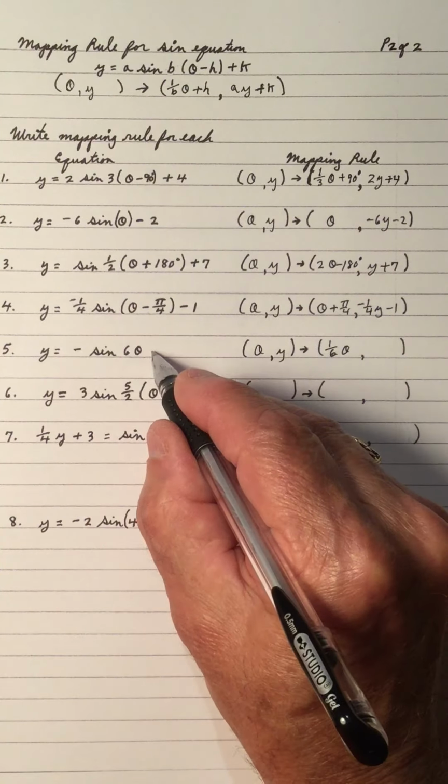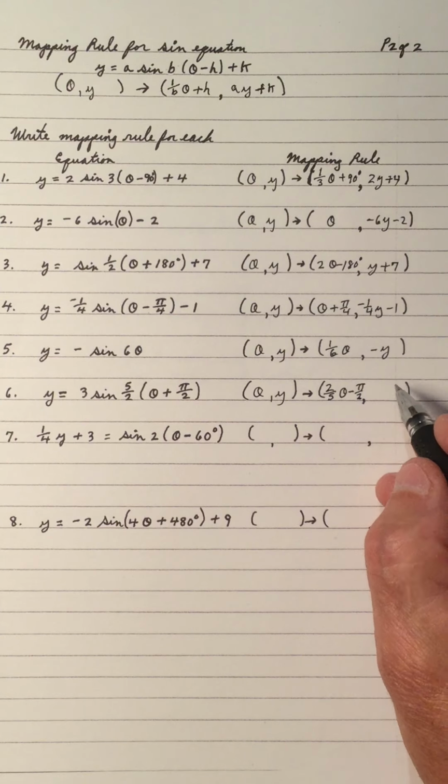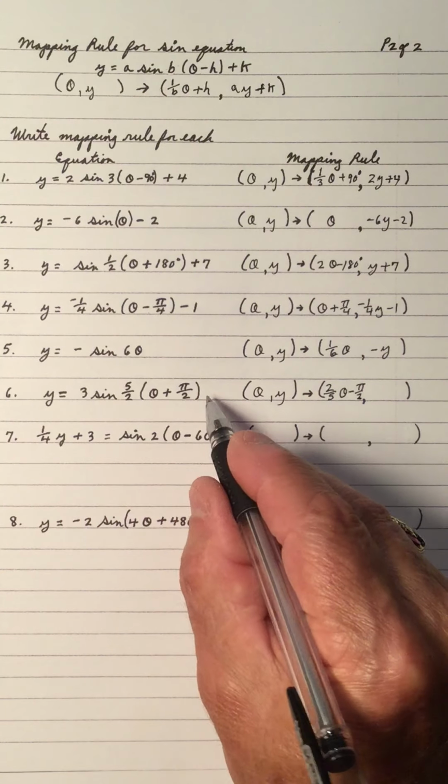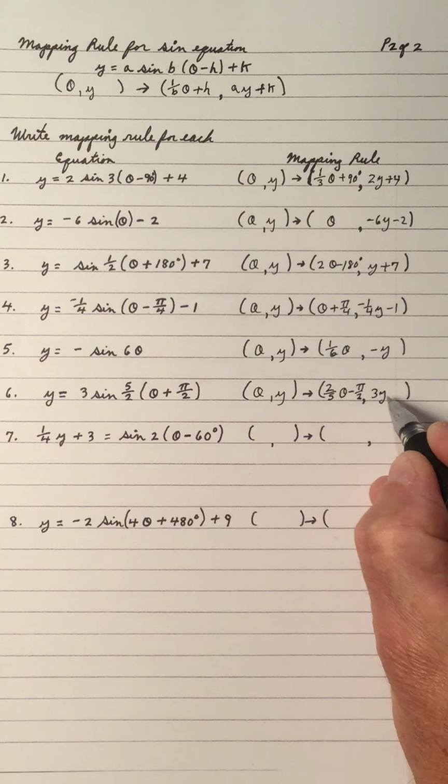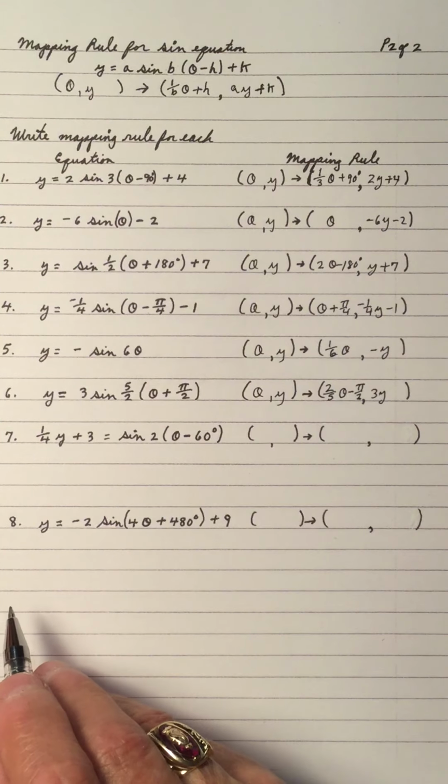Number 6, we have the mapping rule. And in terms of x, that's a 5 over 2. This is 2 over 5 theta. And this is plus pi over 2, so it's a minus pi over 2. Notice the pi over 2 is a 90. 180 divided by 2 is 90. Pi over 4 is 180 divided by 4, so that's a 45 degree. And we have 3y, and we don't have any number on the end. So it's 3y plus 0 with zeros on the end.